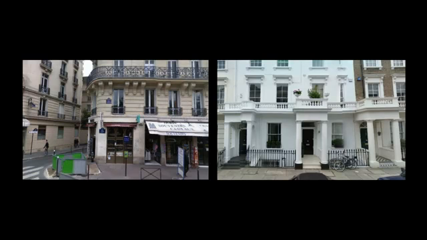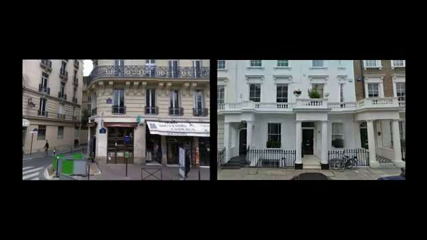One of these two images comes from Paris. Can you tell which it is? And how do you know? If you've spent enough time in Paris, you probably noticed a few elements of the facade on the left, like the street sign, the balcony, or the shape of the window, which look similar to ones you've seen all around Paris.